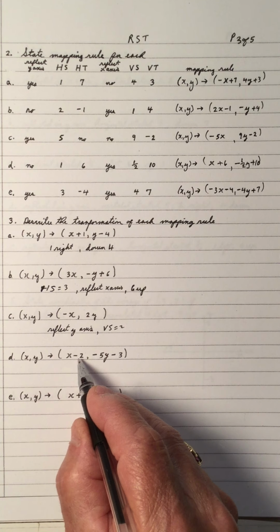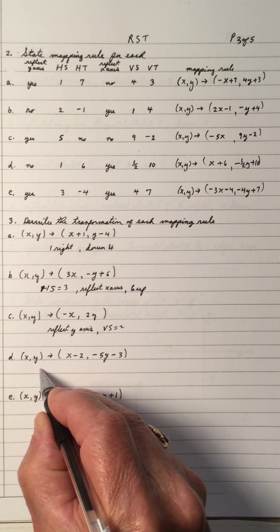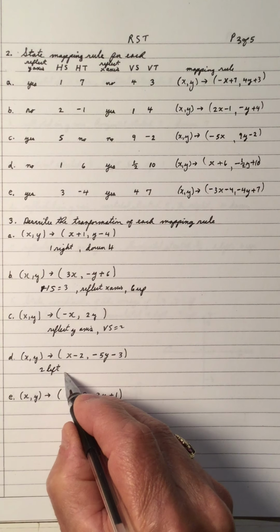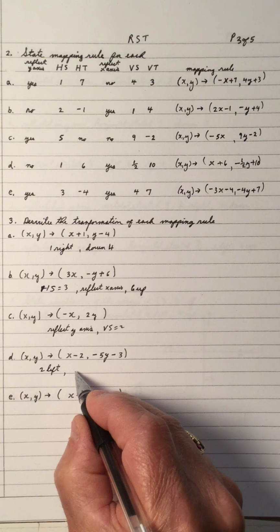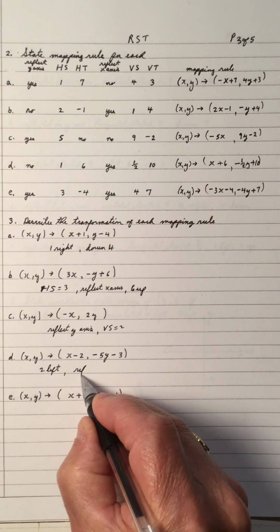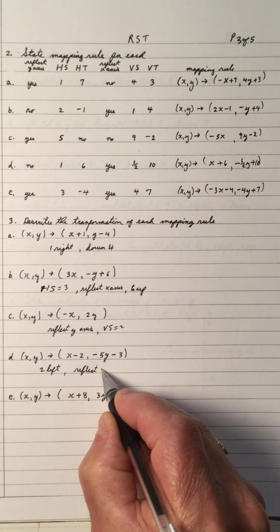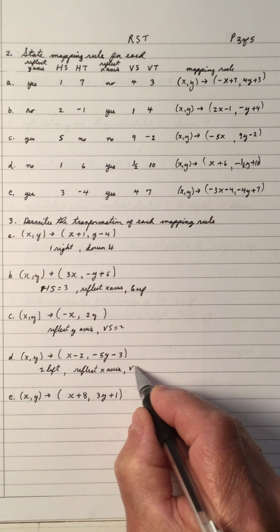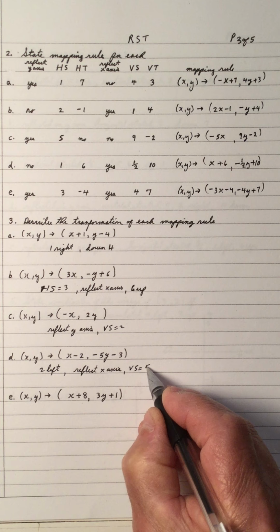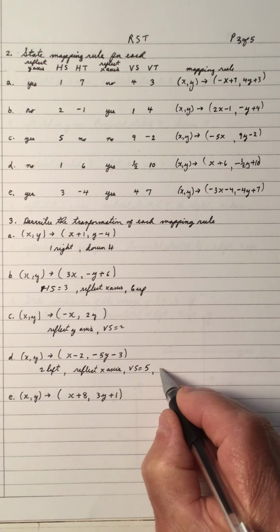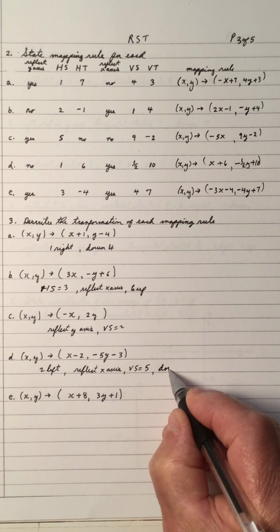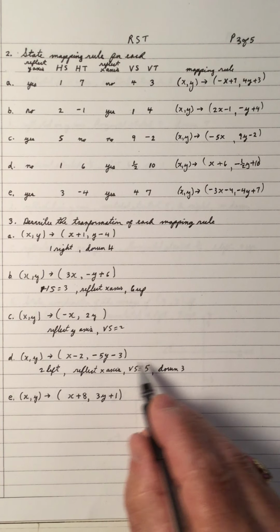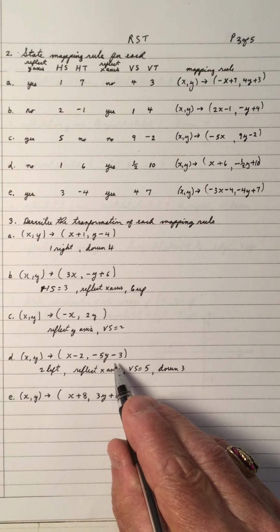D, x minus 2 is gone 2 left. And it's negative on the y, so it's reflected in the x-axis. 5 times y, got a vertical stretch of 5. And a minus 3 means it's gone down 3. Because it's on the y, a negative on the y makes it go down.